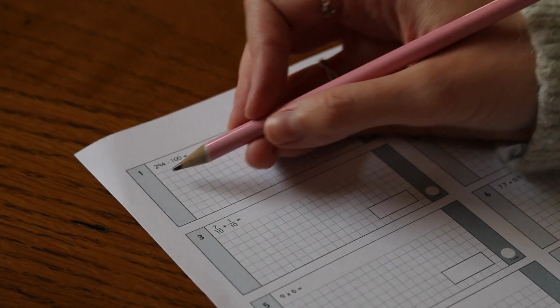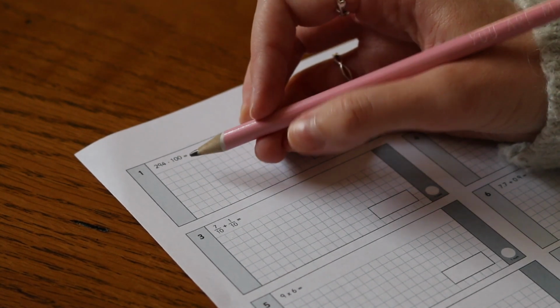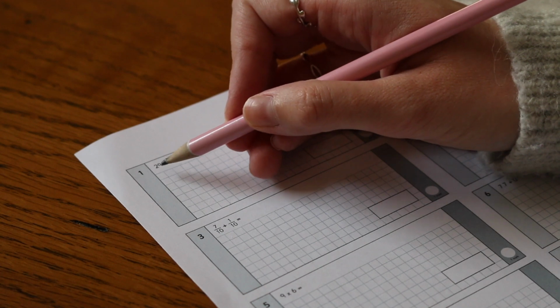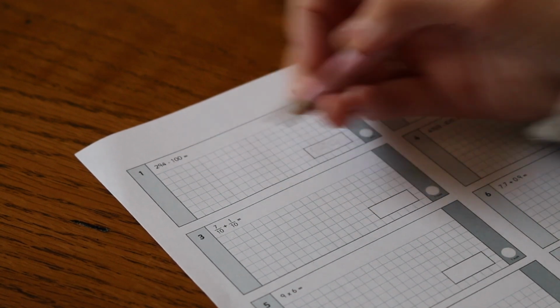Question 1. 294 take away 100. Well, if we take 1 away from the hundreds column, that would be 2 take away 1, which is 1, so we're left with 194.